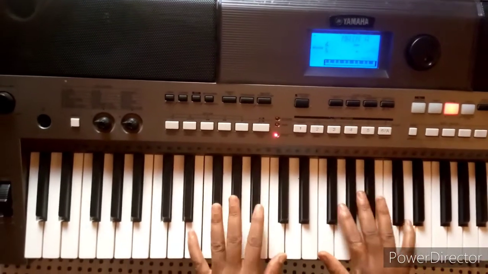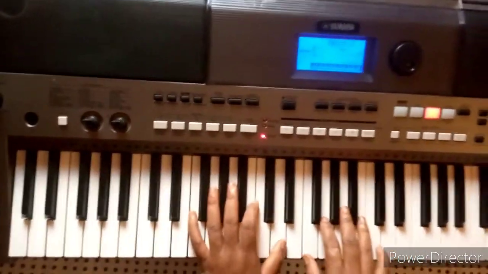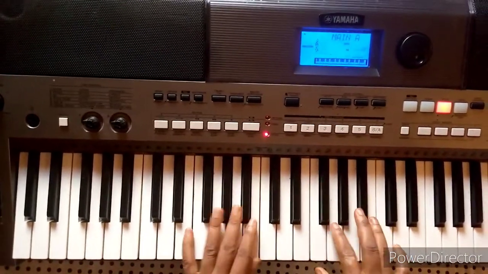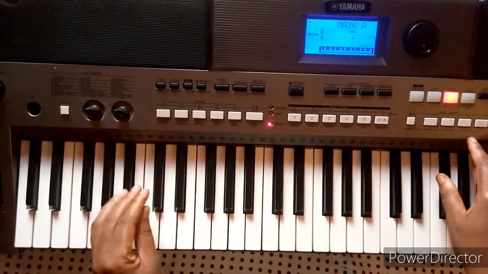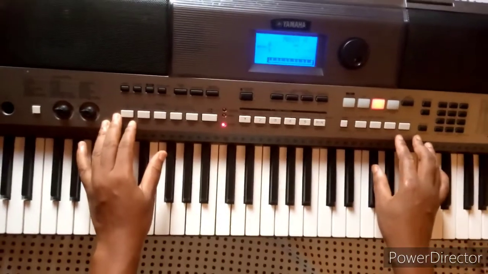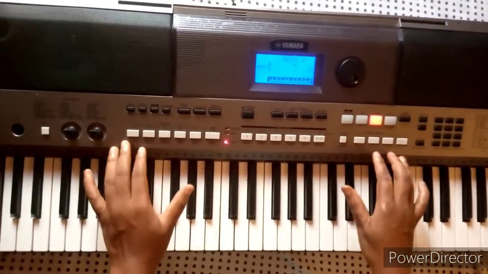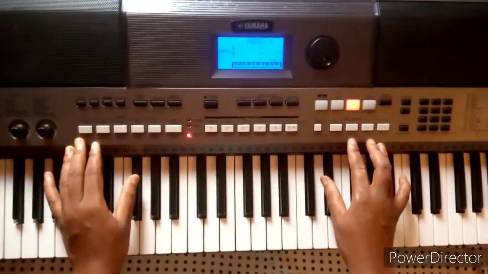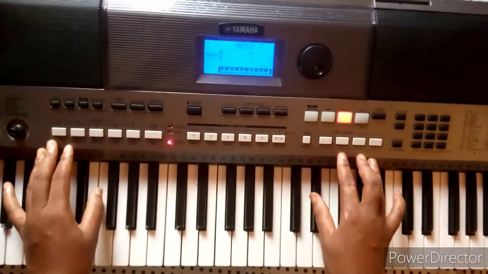Hello. Welcome to this segment of chords on C major scale. Like I told you in the last video, I said that a chord is a combination of two or more keys that are joined or played together at the same time.